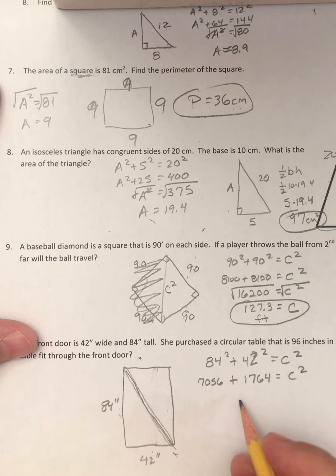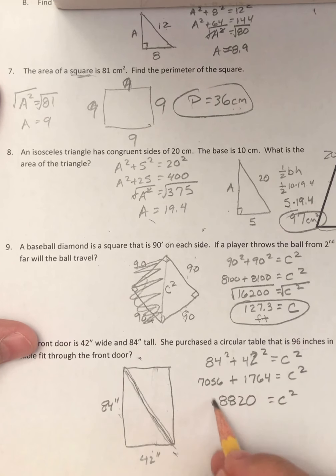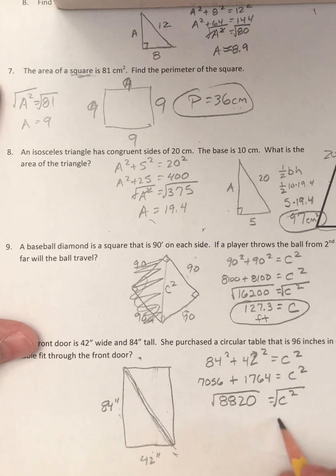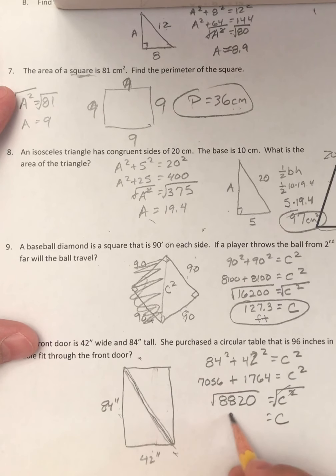If I add these together, this is 8,820 equals C squared. Take the square root of each side, and these two are going to cancel, so I get C equals, Alexa, what's the square root of 8,820? The square root of 8,820 is 93.9149.